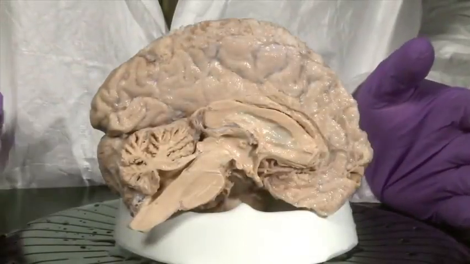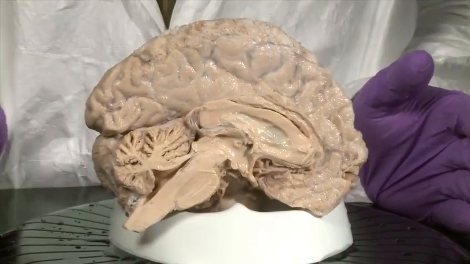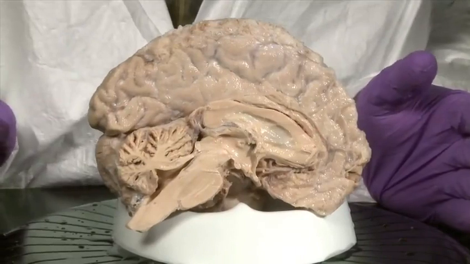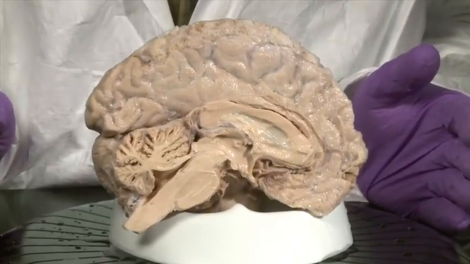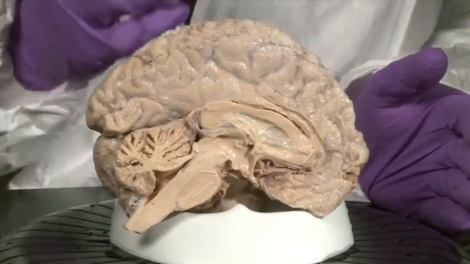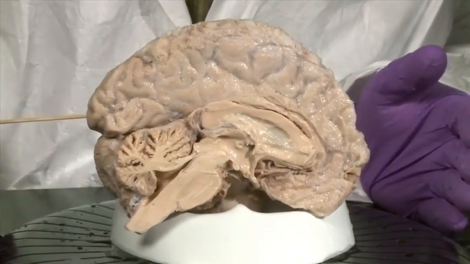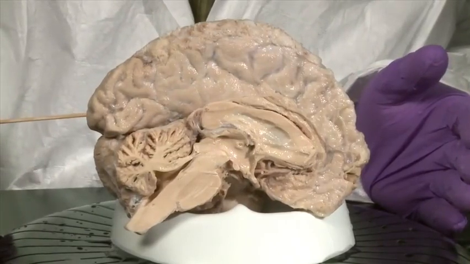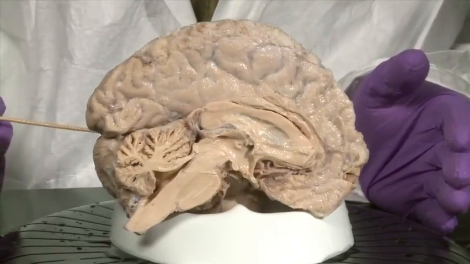What we have in front of us is a hemisphere that has been sectioned in the mid-sagittal plane. And the purpose of this lesson is to focus on the spaces within the brain. You'll recall that all of this beautiful brain formed from the walls of a tube. And the lumen of that tube is still present in the adult form of the brain. It's what we call the ventricular system.